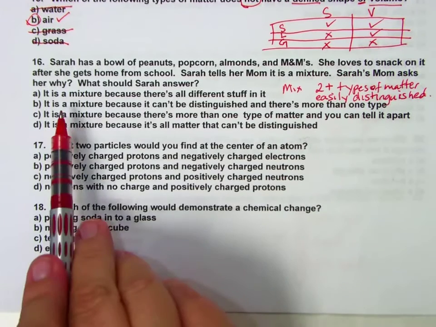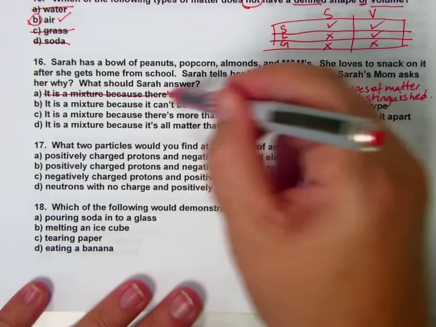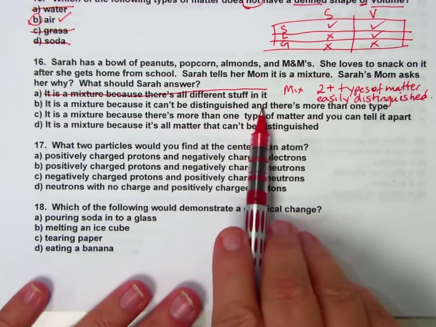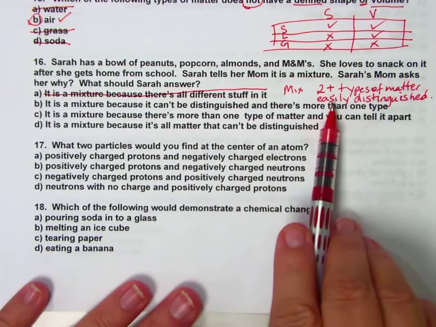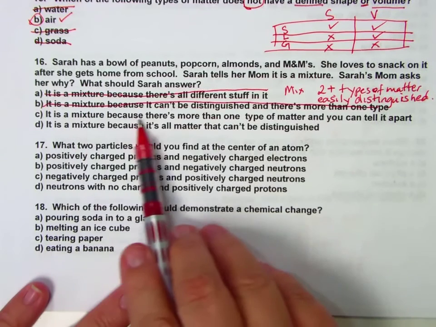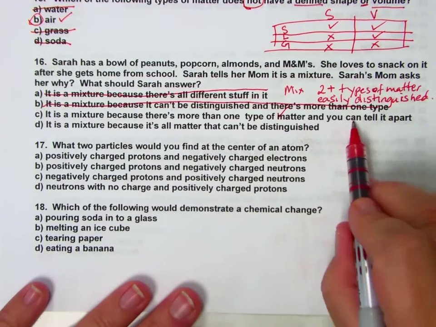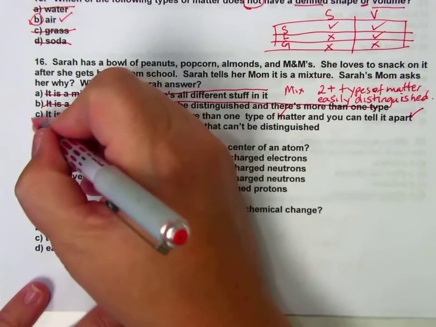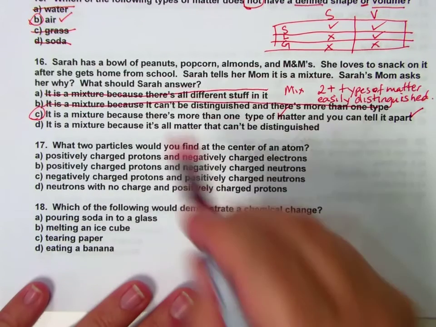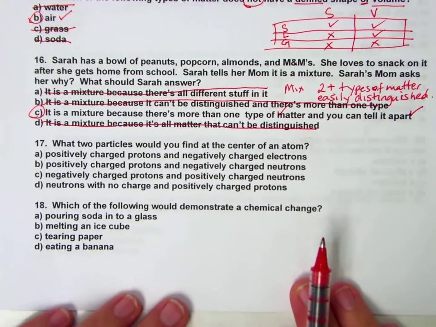Okay? So it is a mixture because there's all different stuff in it. Well, that doesn't match. It is a mixture because it can't be distinguished and there's more than one type. Well, that doesn't make sense because we said a mixture was easily distinguished. It is a mixture because there's more than one type of matter. Yes. And you can tell it apart. Yes. So there's our answer, C. It is a mixture because it's all matter that can't be distinguished. No, that is incorrect. Okay, so C is the correct answer.